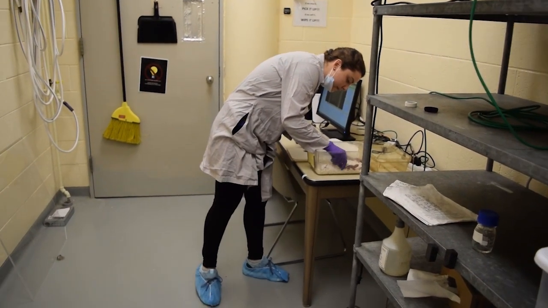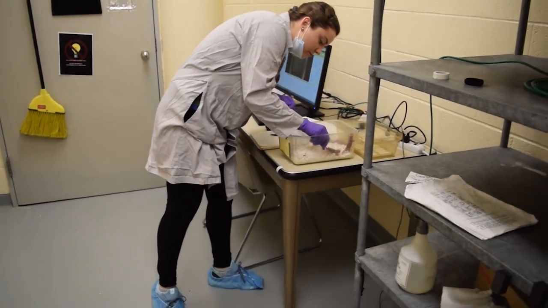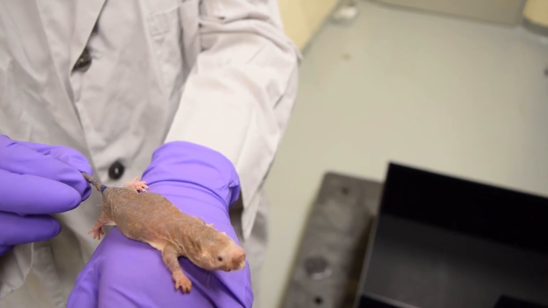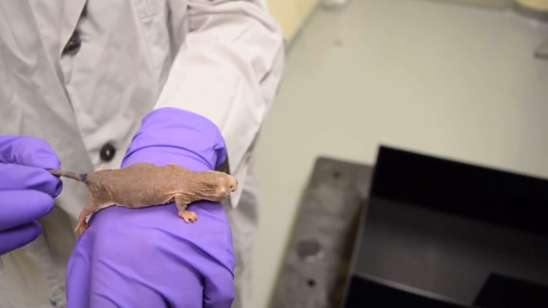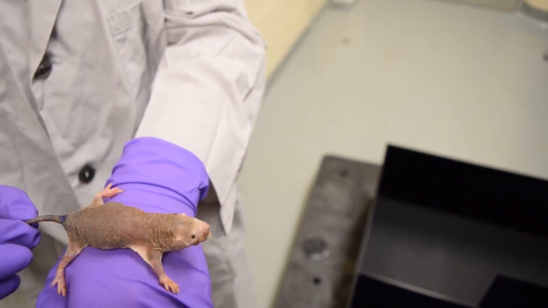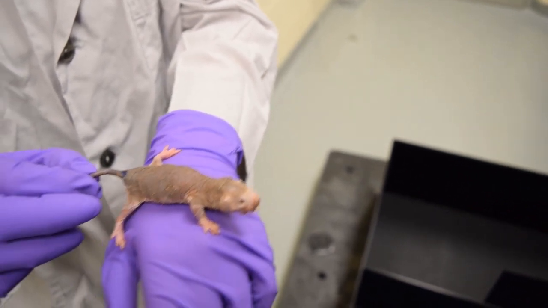And then how I got acclimated to actually working with the naked mole rats, I would meet the graduate student Bridget a couple of times a week, and we would go into the naked mole rat room where we would practice handling the naked mole rats, transporting them, and things like that.